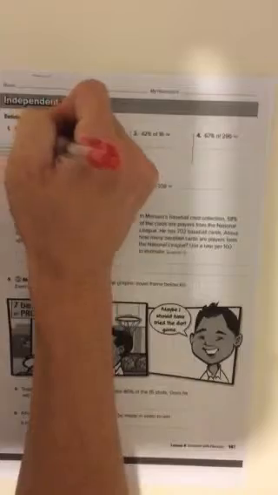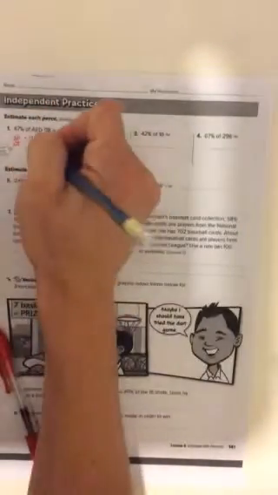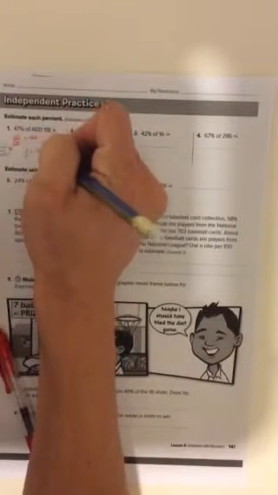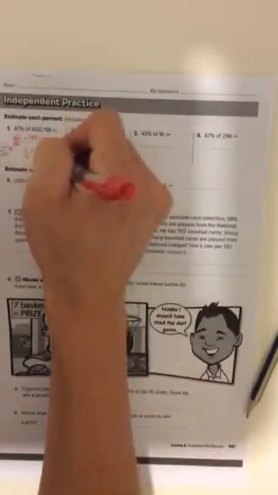So now we're on page 141. Let's go through a few more of these real quick. That's about 50%, and that's about 120. So 50% of 120. Now we should be getting used to seeing 50% as being written as like a 1/2 of 120. So we have 120 over 2. So 120 divided by 2 is 60.